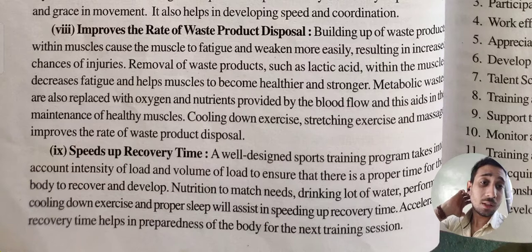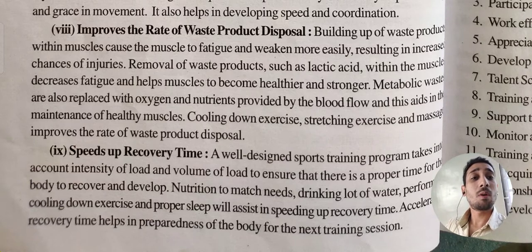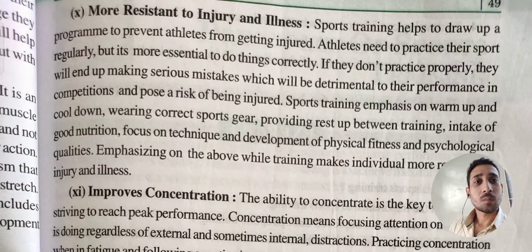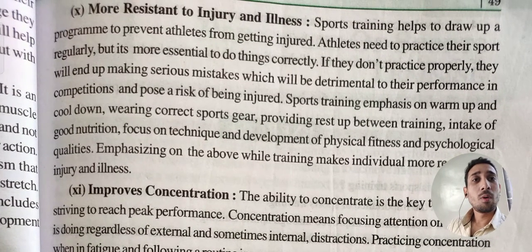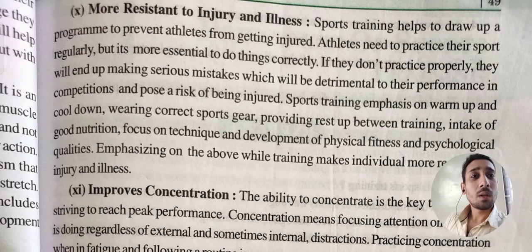Thereafter, the recovery time. What is the recovery time? Recovery time is the basic thing when our body gets rest, okay, and it will help us to prepare the body for the next training session also. Now, more resistance to injury and illness means what? If we are doing sports training, our body will be resistant to injury and different types of illness also, so that we will not get any kind of injury so easily, and illness will stay very far away from our body, because our body will get its own immunity system, which is very tough, okay.